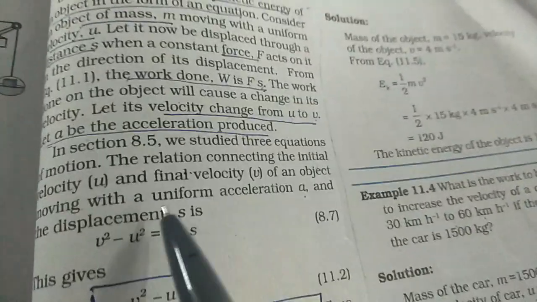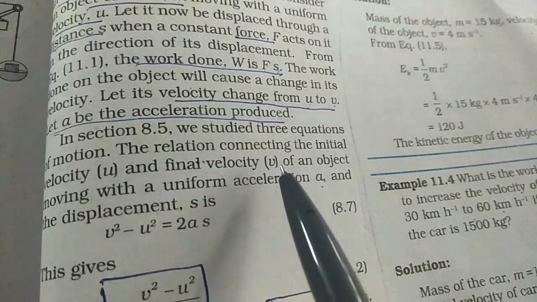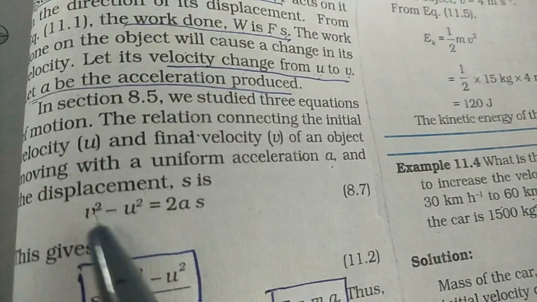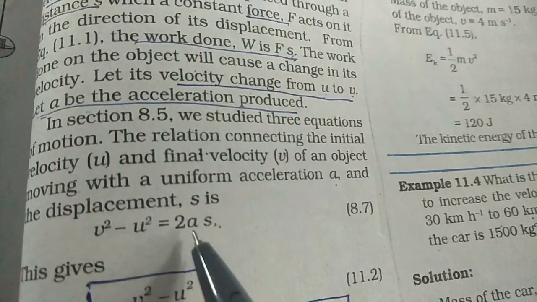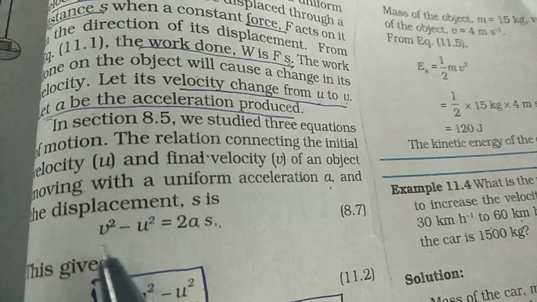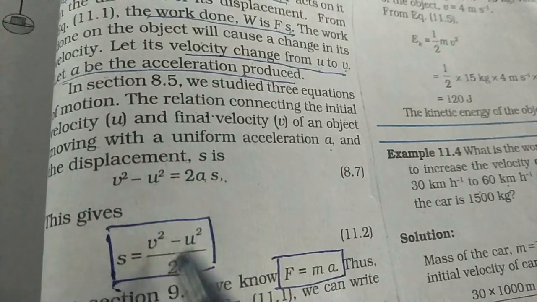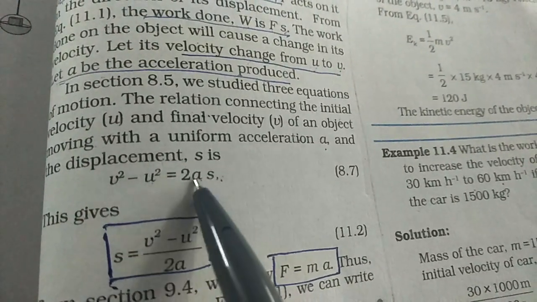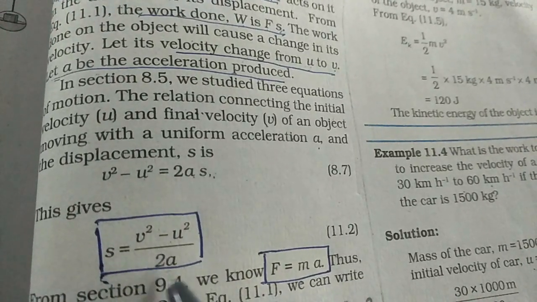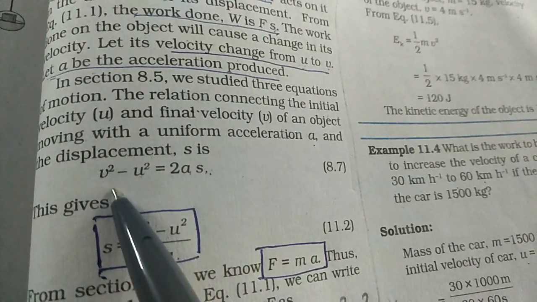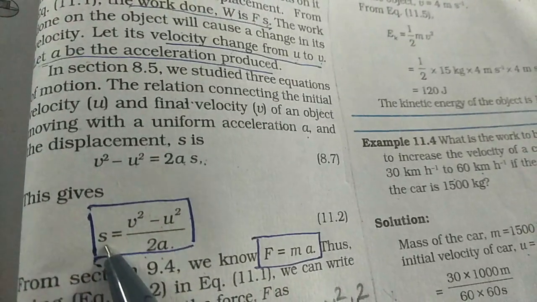Now if uniform acceleration is there and we have final velocity v and initial velocity u, we have studied this equation, that v square minus u square is equal to 2as, where s is the displacement, a is the acceleration, u is the initial velocity, and v is the final velocity. Now from this equation, keeping s on this side and taking all others on the other side, we get s equal to v square minus u square upon 2a, when we take 2a here. So this is the formula of s.